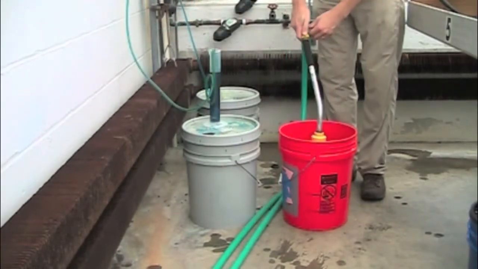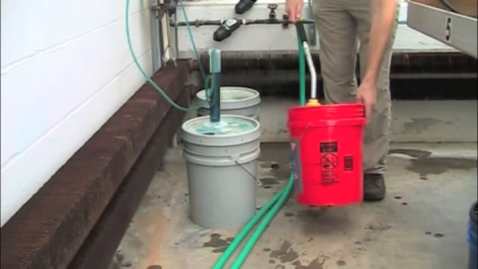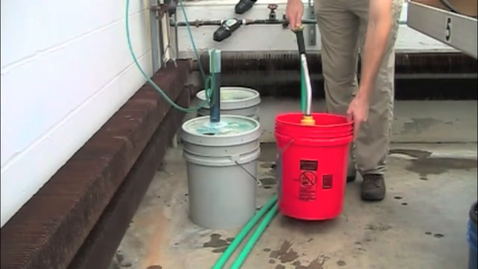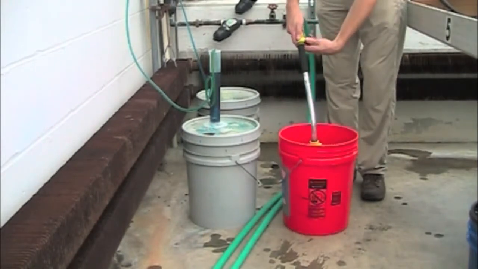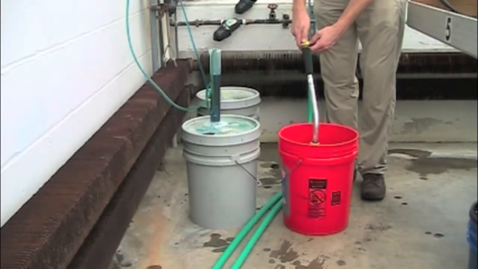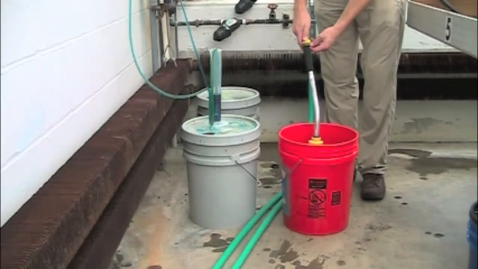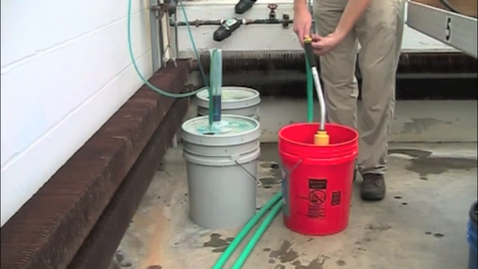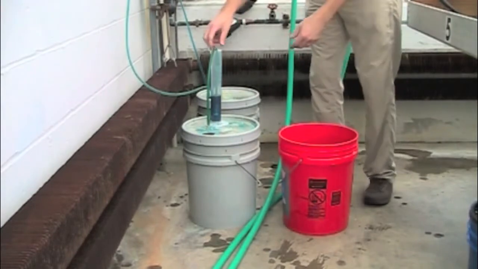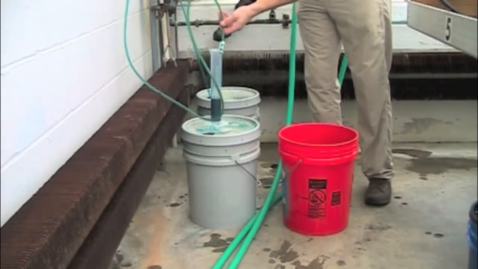Next, fill a bucket with fertilizer solution from the end of the hose to a known volume. I've marked this bucket so I know when I've filled it with 16 liters of water. The larger volume of water that you will use will give you more accurate results, but in most cases, using between 4 and 5 gallons of water works well. Once the bucket is filled to 16 liters, the water is turned off and the lead from the injector is removed from the graduated cylinder.